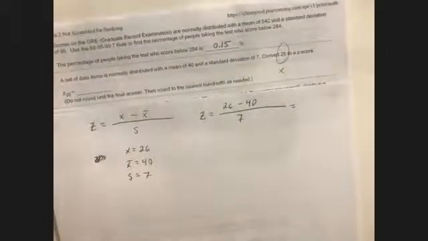Z is equal to x, so that's our data item, that's our x. In fact, I might just label what I know first. We know the mean x bar is 40 and my standard deviation is 7. So I might write out what I know and then put it in the formula as I work it. So 26 minus 40 is minus 14 over 7, which is minus 2. That's it. If it wants us to round, we round. Okay.